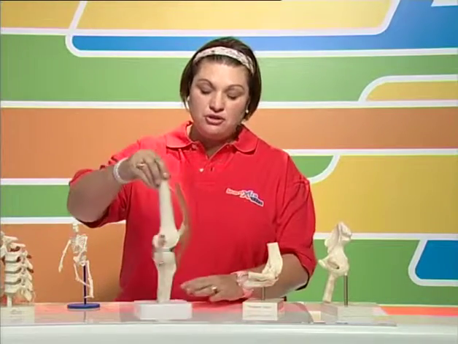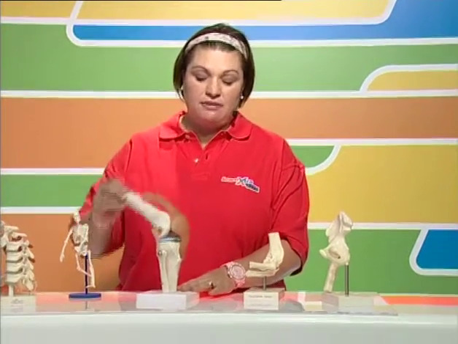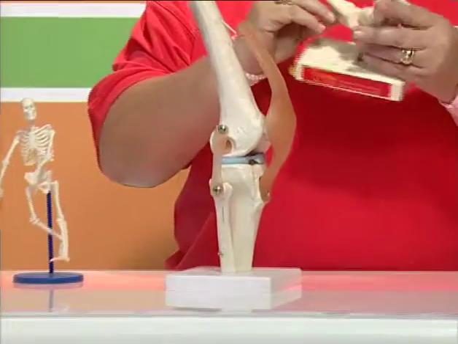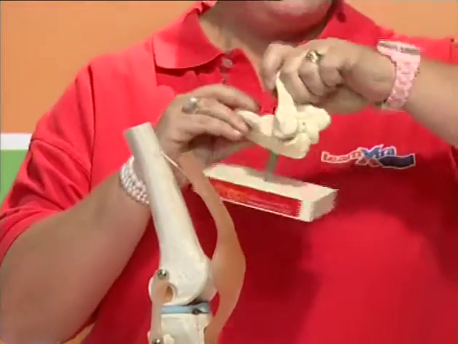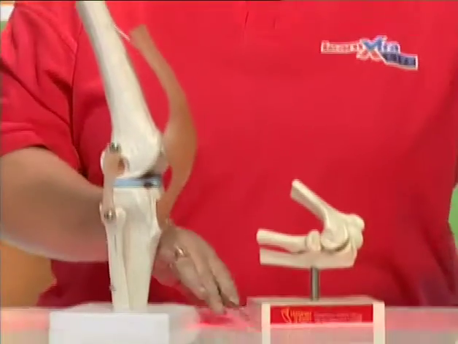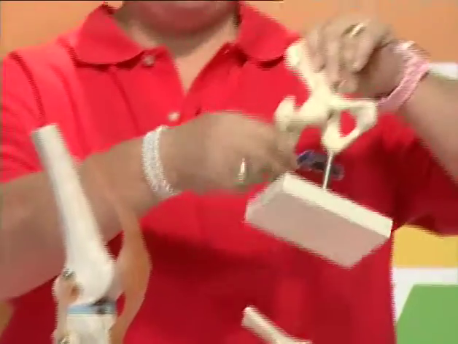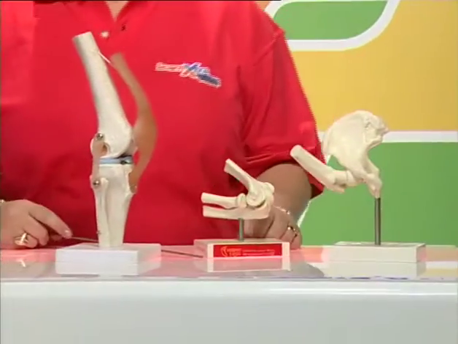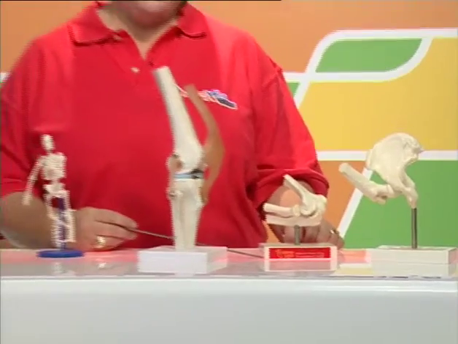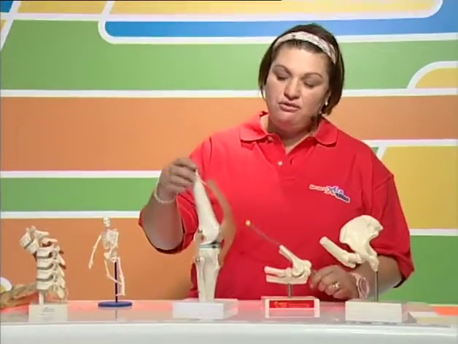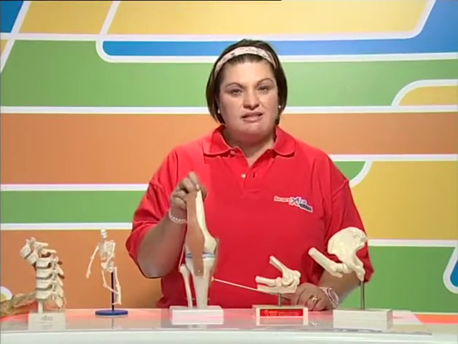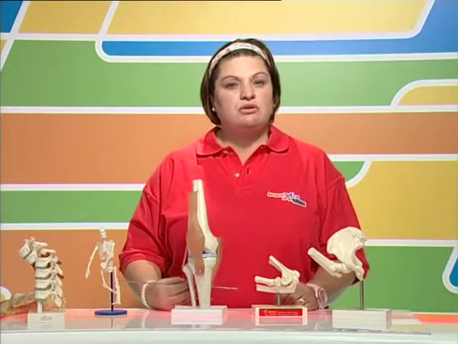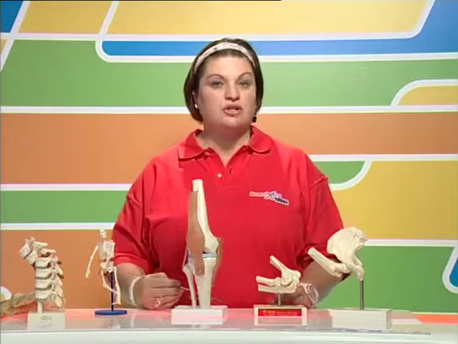If I move my knee, my elbow joint, and my hip joint, what you should have noticed is they all moved. So my synovial joints are joints that are able to move. They are what we call freely movable joints.